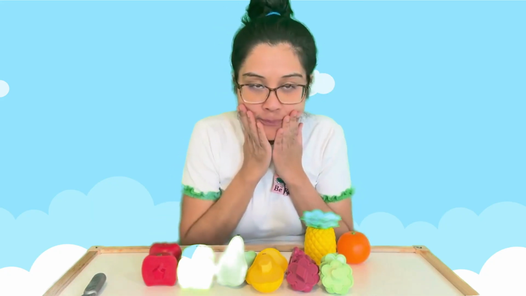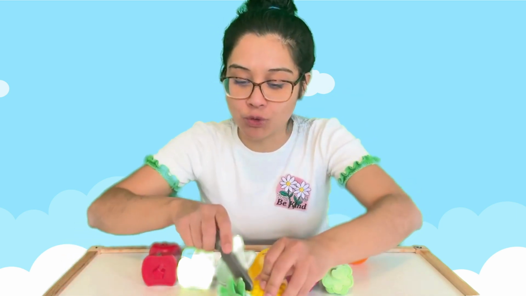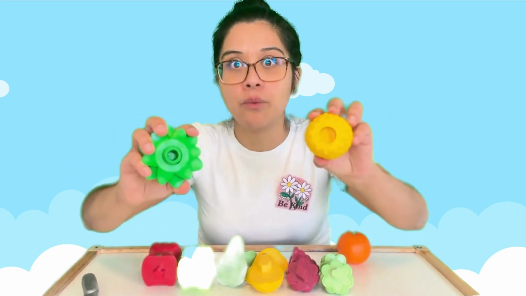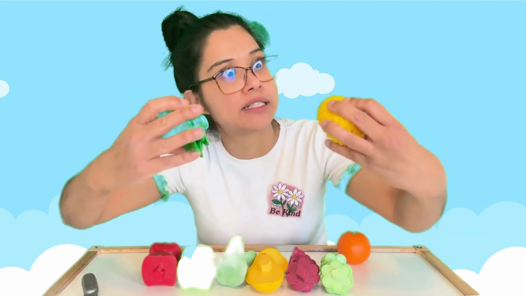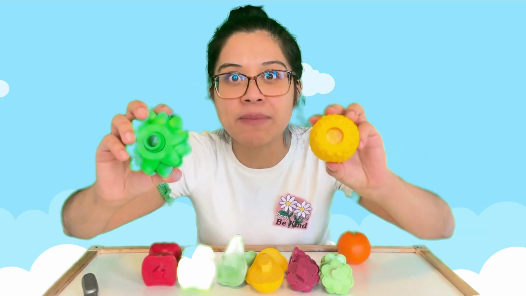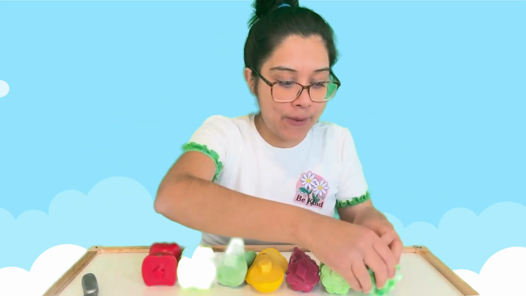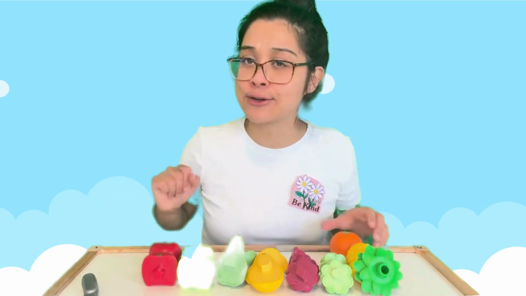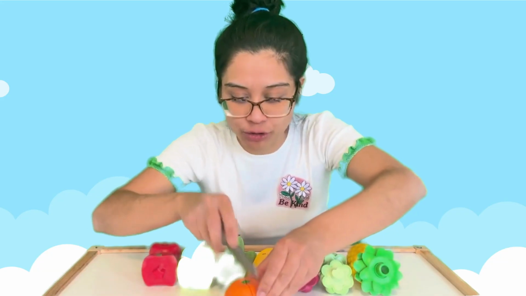All right. I wonder what's inside of the pineapple. Whoa, look how round that shape is. My goodness, so round. What shape is that? A circle. Oh, delicious circular shape. All right, let's cut this last one.